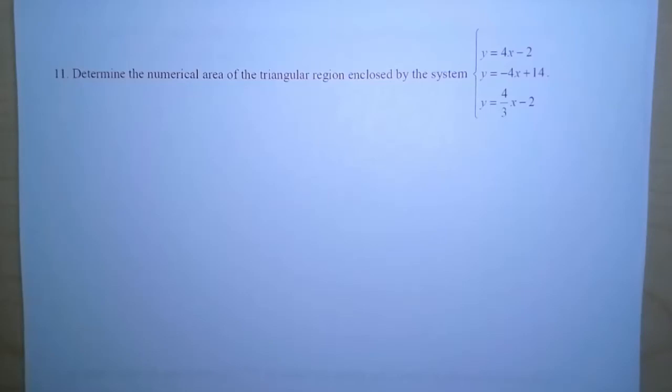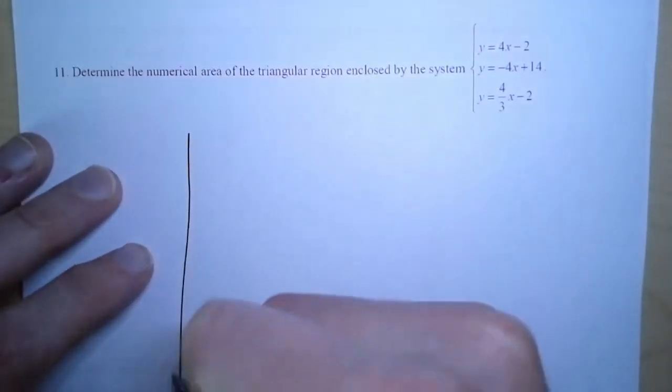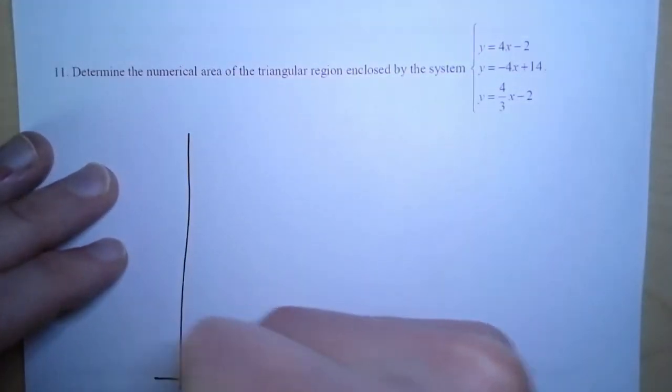In this problem, we're given 3 lines, and those 3 lines are going to enclose a triangular region. And so what we want to do is find the area of that region. So let's take the time and graph this out.